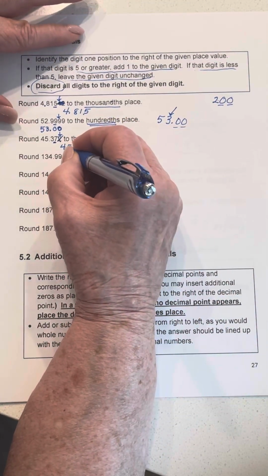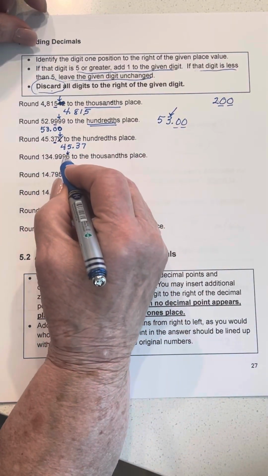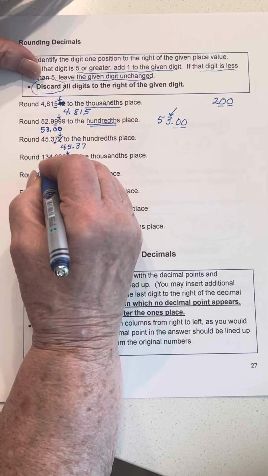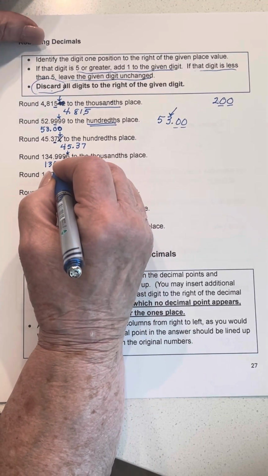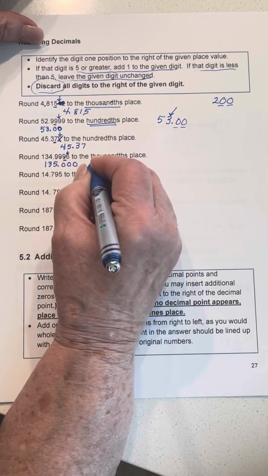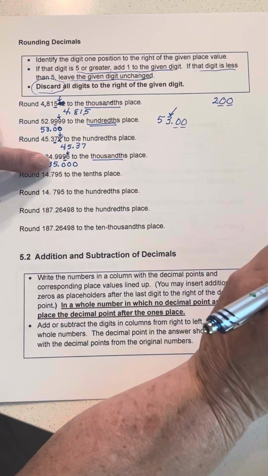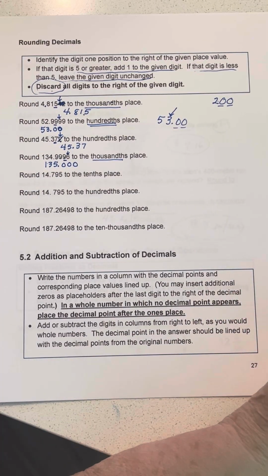So we're looking at the next place, it's a 6, so we're going to go up. Instead of 999, we're going to have 1,000. So it's going to round to 135 and no thousands. We'll need those zeros on there to show our reader that we've rounded to the nearest thousandth.